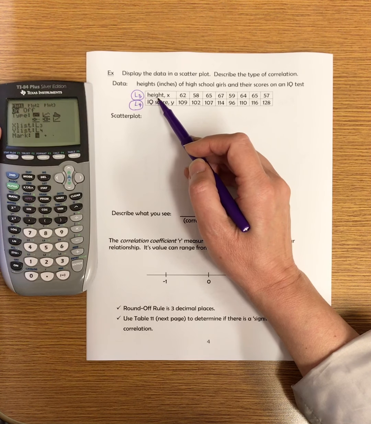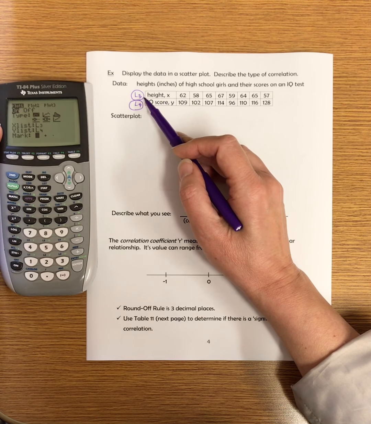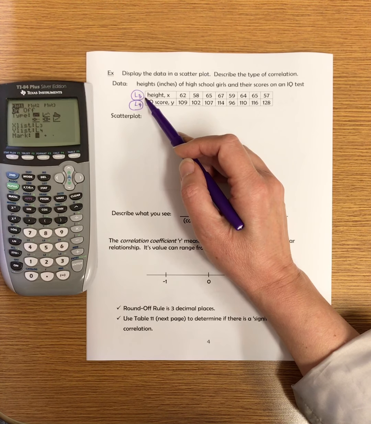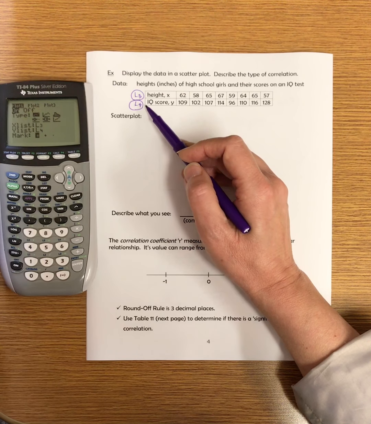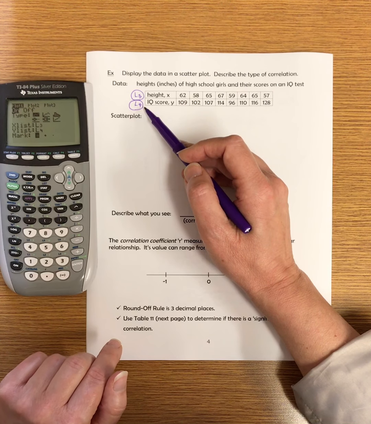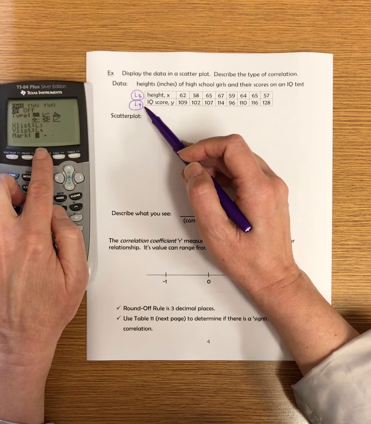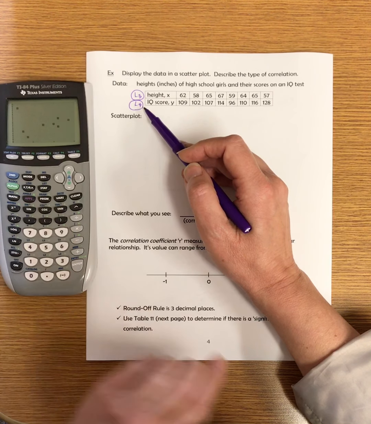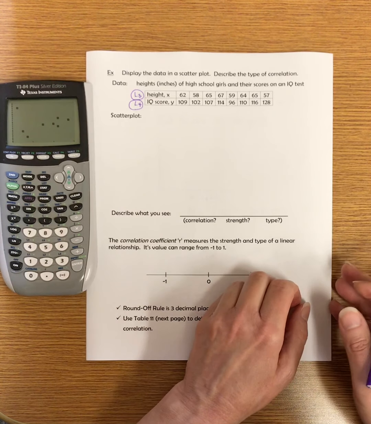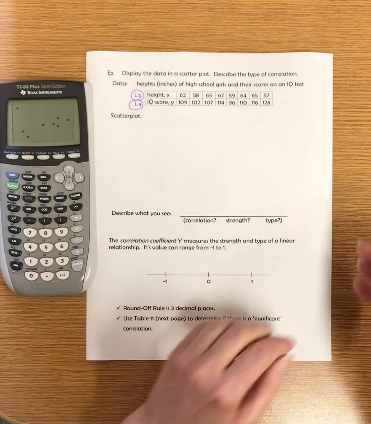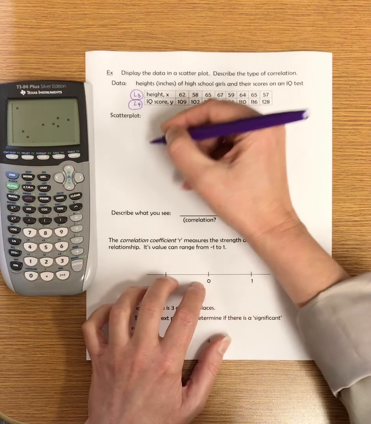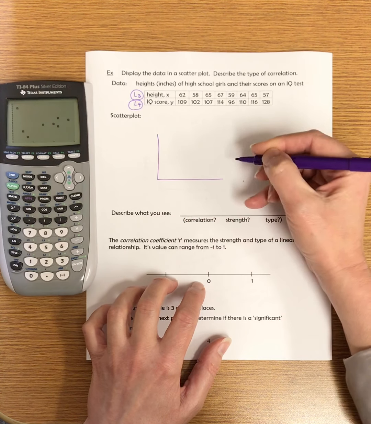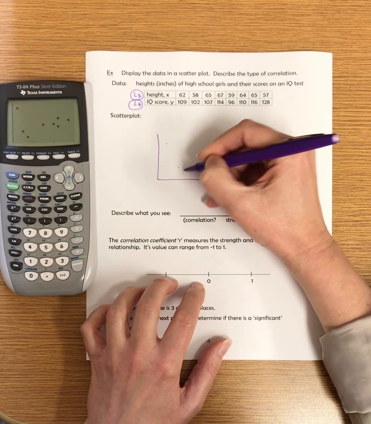x and your y. My x data was in list 3, so I pressed second and then the 3 button to get that. My y values were in list 4, so I pressed second and the 4 to get that. Need to press zoom again and choose 9. So the scatter plot we'll see there. We could sketch it into the notes.